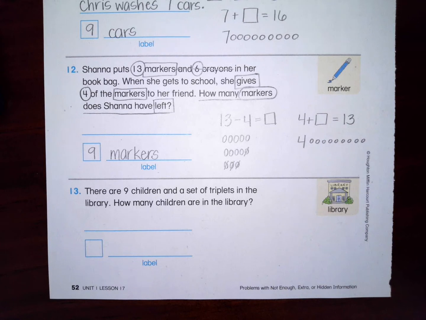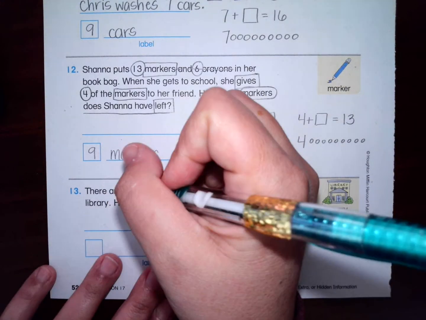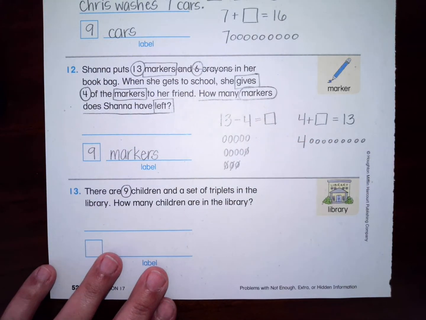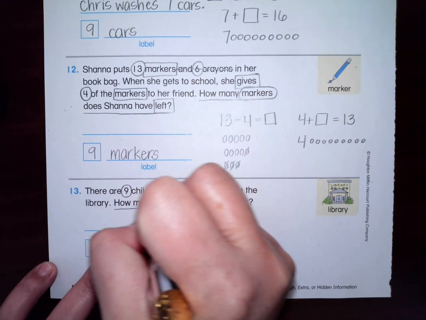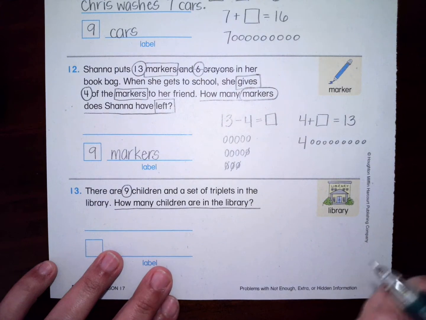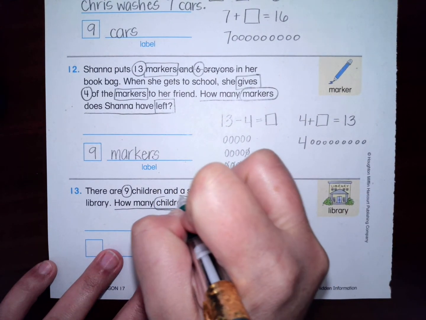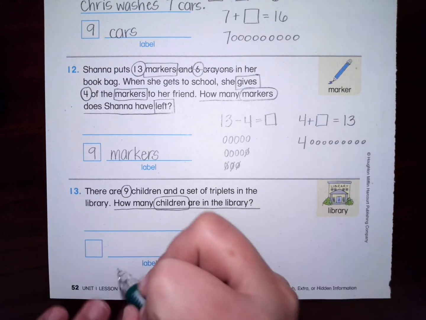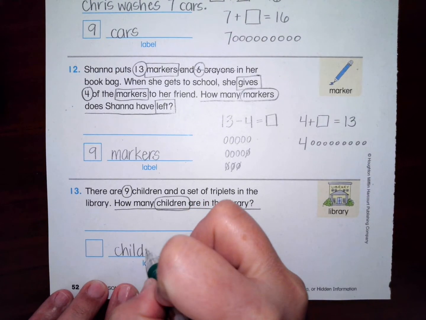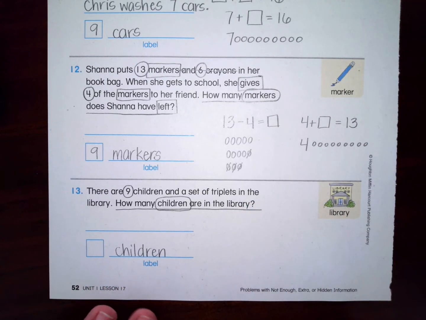All right, last problem for today. So it says, there are 9 children and a set of triplets in the library. How many children are in the library? Well, I see the number 9. I know that my label is going to be children. So are there just 9 children in the library? You should have said no. There is some hidden information. Who sees the hidden information?